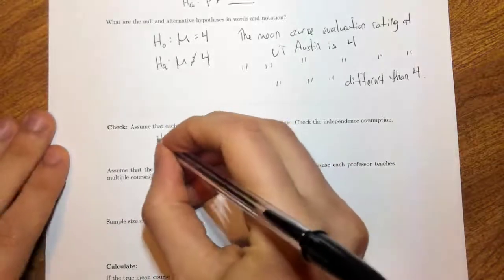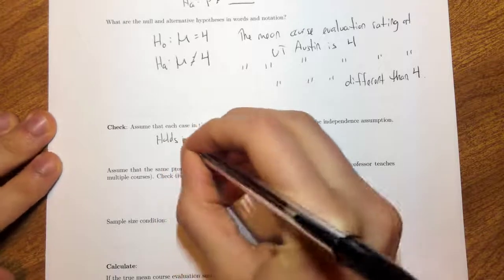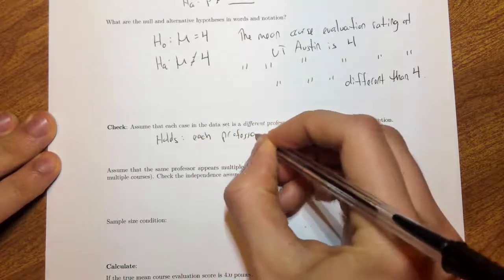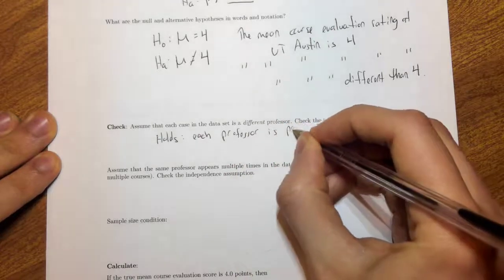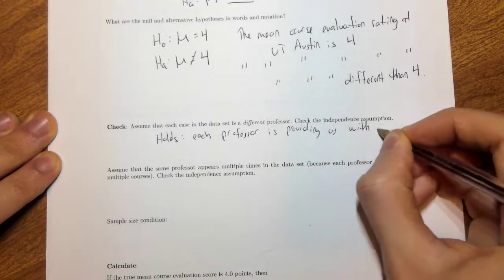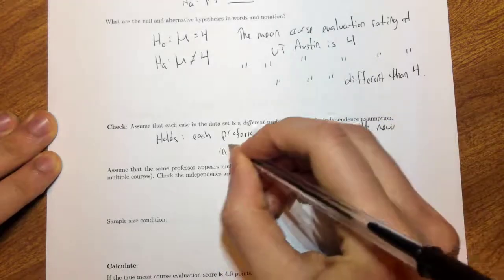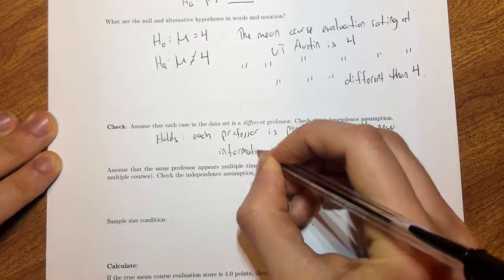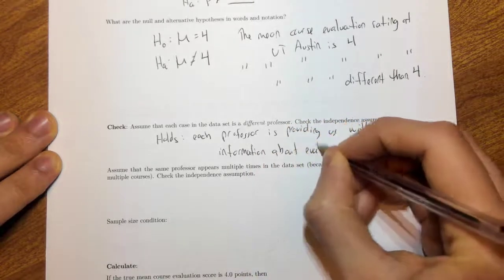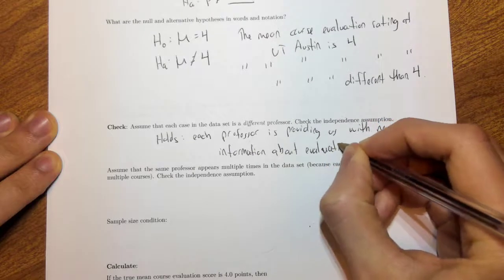If that's true, then I think we can say that independence holds, since each professor is providing us with new information about evals, or evaluations.